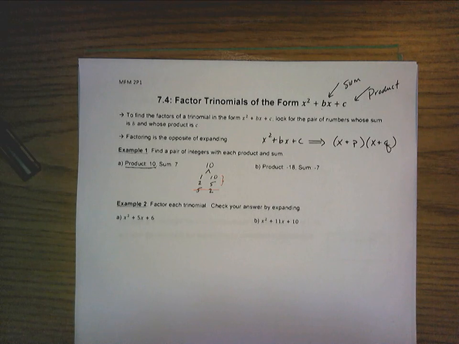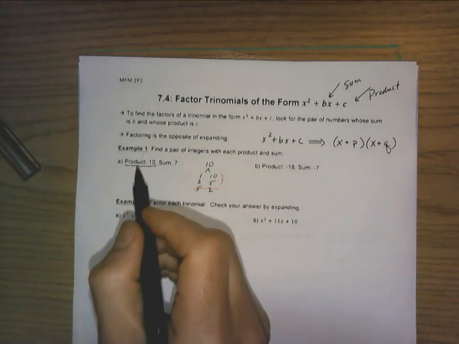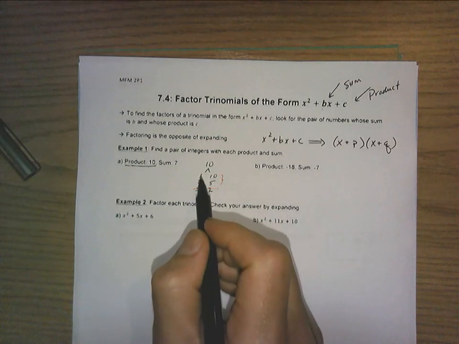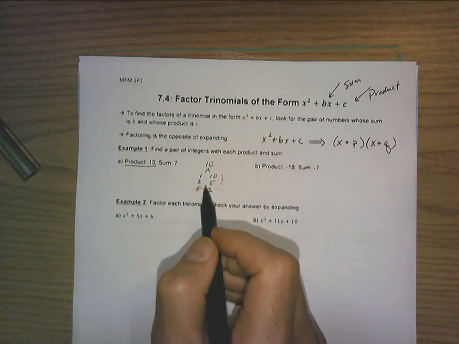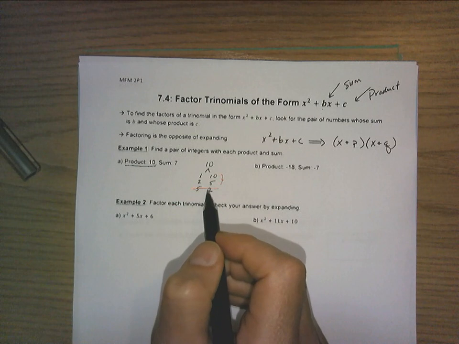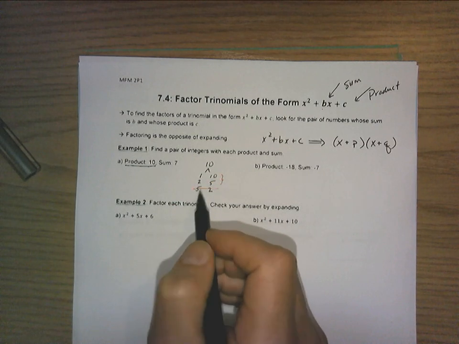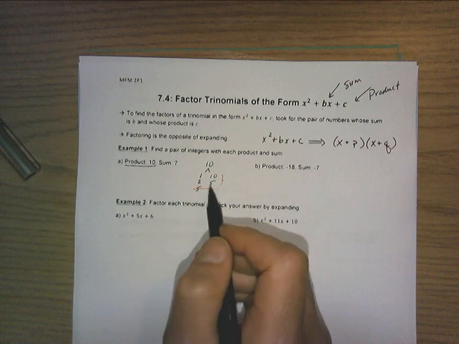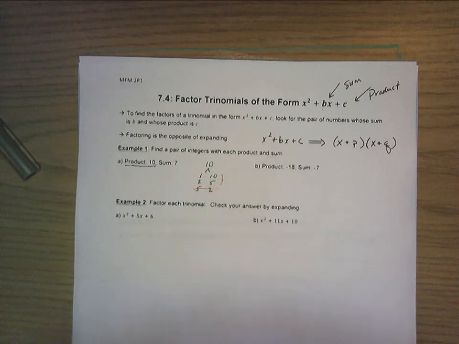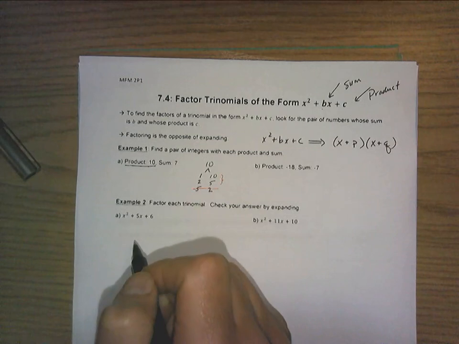Now, I'm not really thinking of the sign right now, but it would be positive 1 and positive 10, positive 2 and positive 5. Now, it is possible that it could be negative 1 and negative 10, negative 2 and negative 5. They would give me a product of positive 10 too. So I need to keep that in mind just in case. But they need to add to give 7.